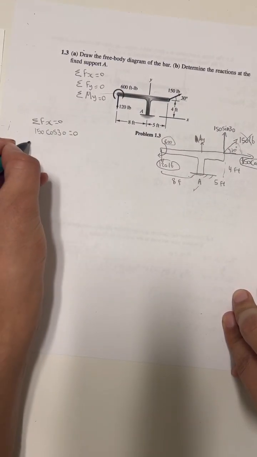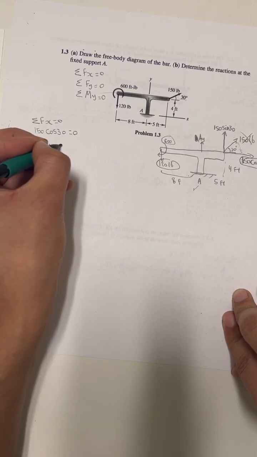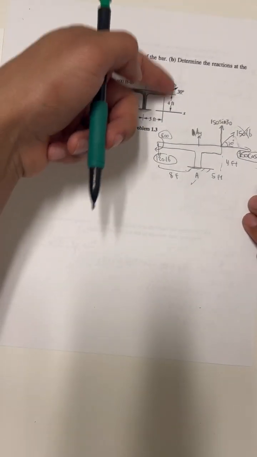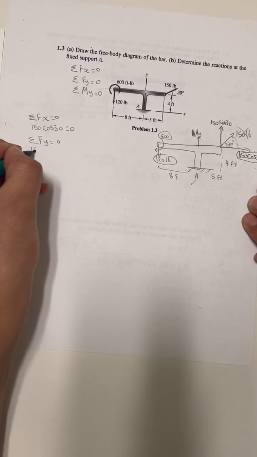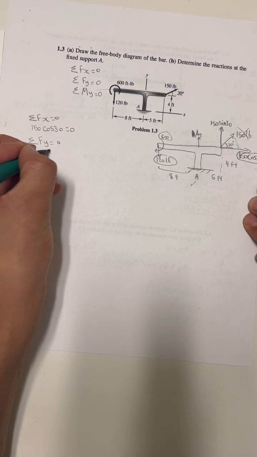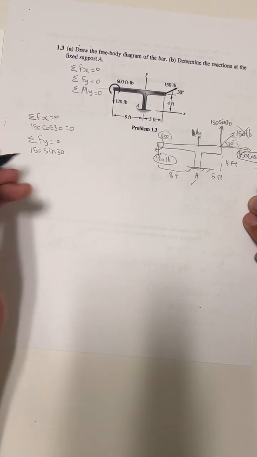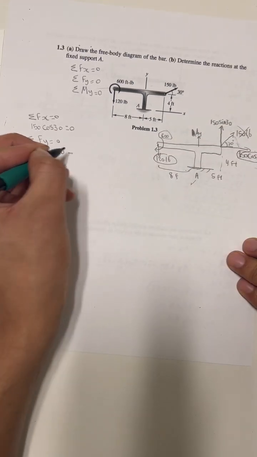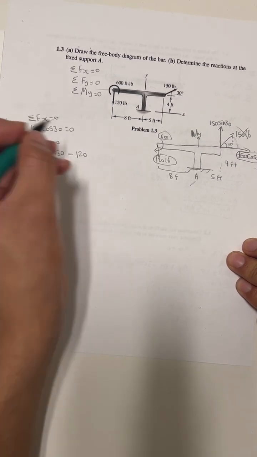Okay, summation f of y equals 0. Now, what do we have on the y-axis? We have here 150 sine 30, and in the opposite direction we have minus 120.